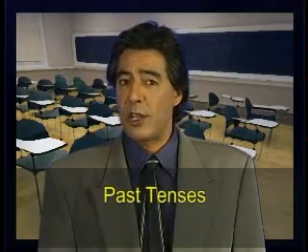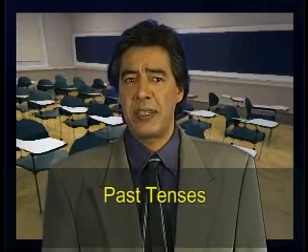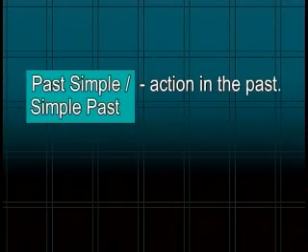Now that we have looked at the present tenses, let's look at the past tenses. You should be able to see a pattern emerging. Just as there are four present tenses, there are four past tenses, with similar names. The past simple tense, or simple past, describes a simple action in the past. It is simple from the point of view of the speaker.